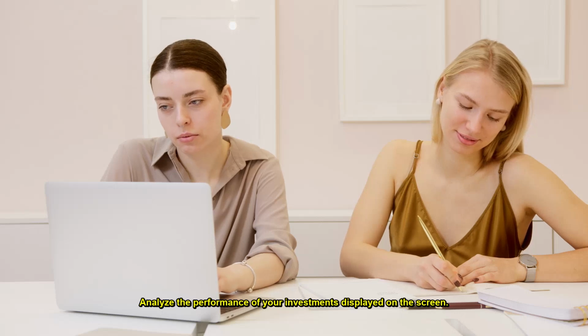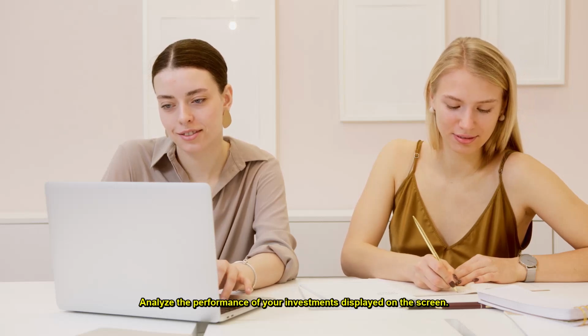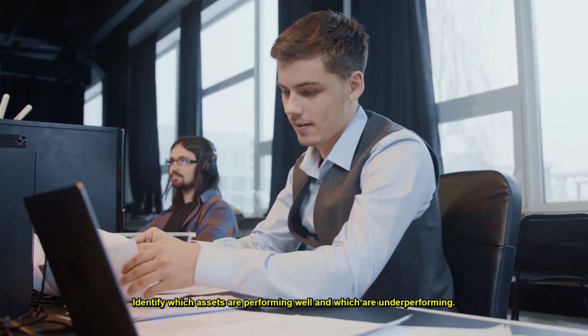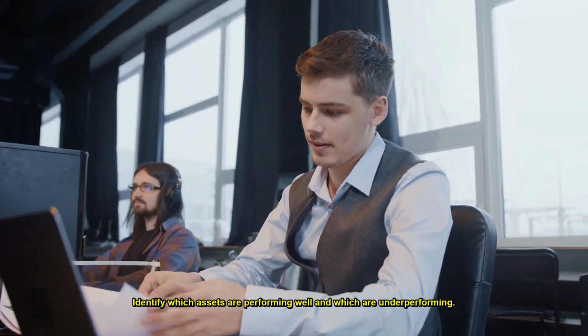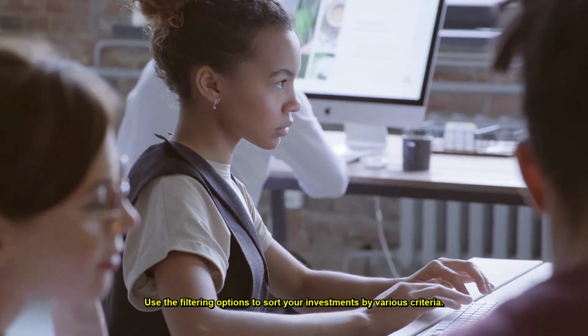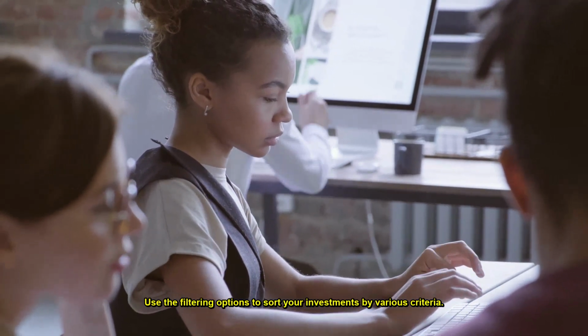Analyze the performance of your investments displayed on the screen. Identify which assets are performing well and which are underperforming. Use the filtering options to sort your investments by various criteria.